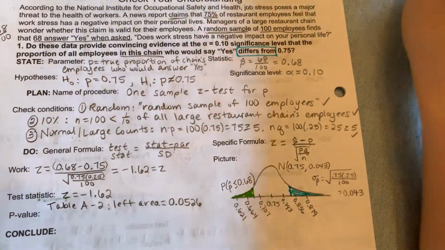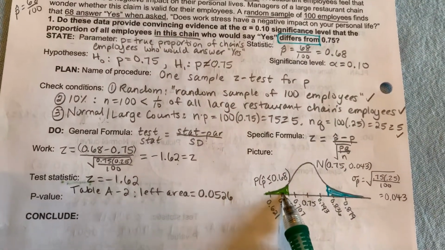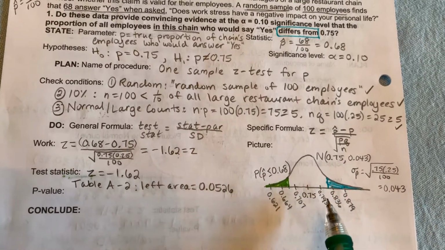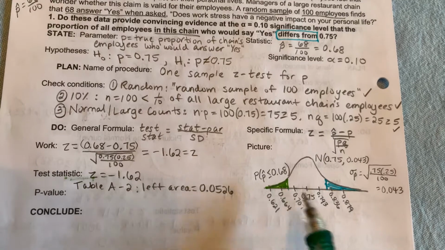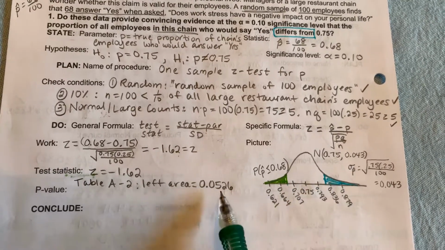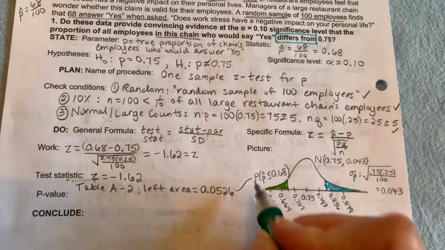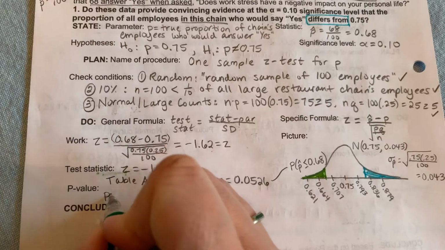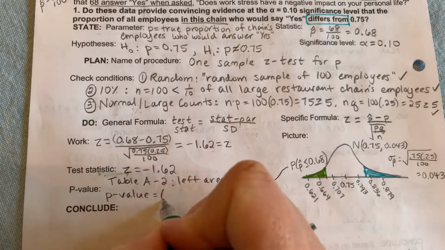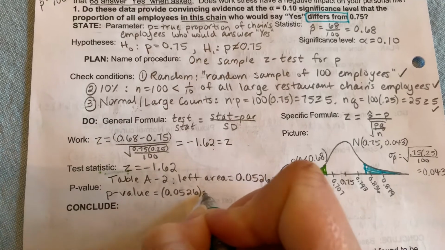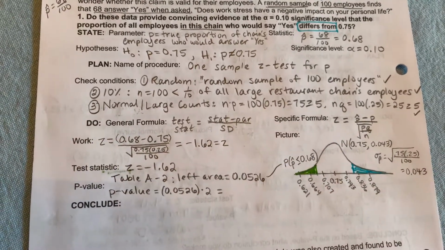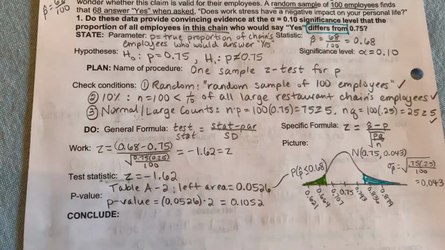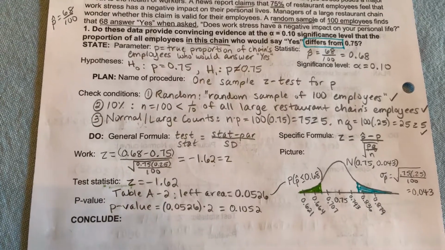So what I'm looking for to see if it's different is this area plus this area, which, this is a symmetric curve. If I drew it better, they would look exactly symmetric. So I should just be able to find this left area and multiply it by 2. Well, I've already found that left area, right? These two are the same thing. So I can multiply that by 2 to come up with my ultimate p-value. So it should be 0.0526 times 2, which is going to give me 0.1052, if I type that in my calculator. Okay, that is my p-value.